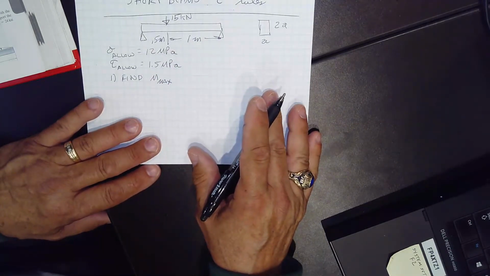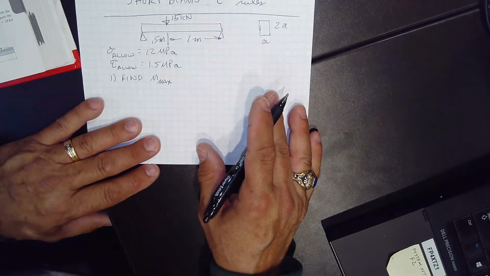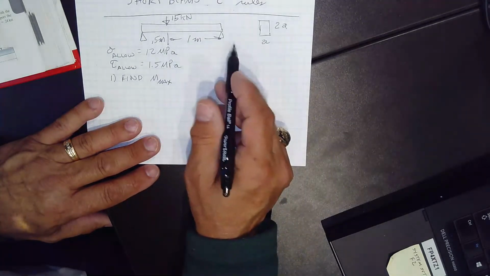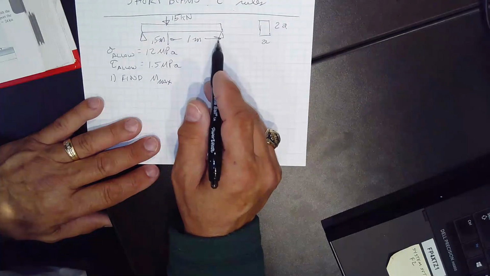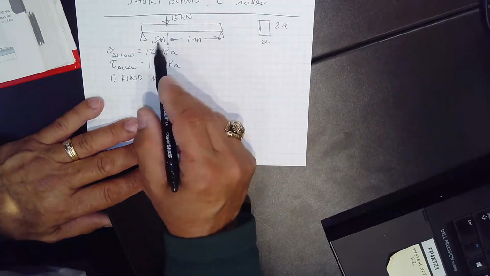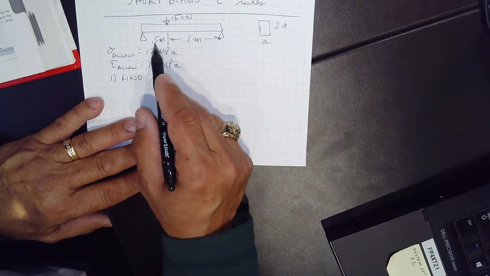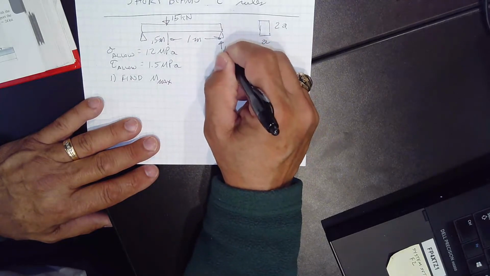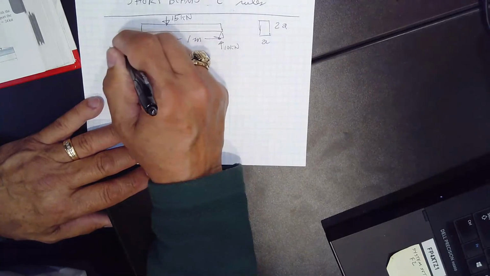Now, there's a couple ways you could do that. You could draw a shear moment diagram. That would be helpful. But if we're going to do that, we need to find the reactions first. So if this is 15 and this is 1 by 0.5, then we know that it's 3/2, so we're going to get 10 here and 5 here.